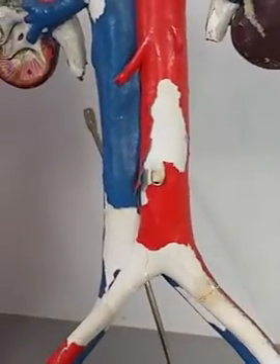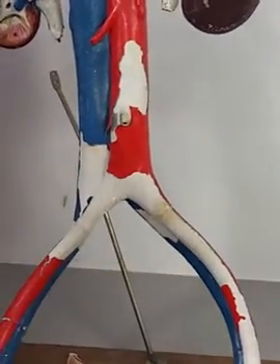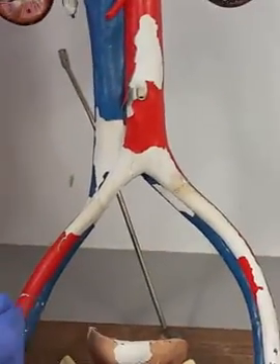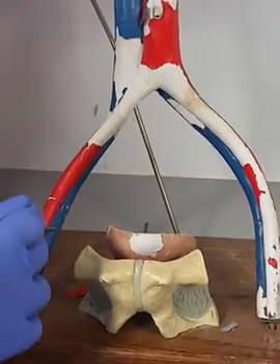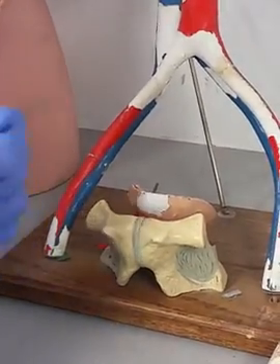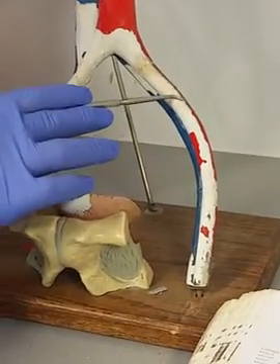And the bifurcation itself is something that we need to know. And this will be the right common iliac. This will be the left common iliac, and from the right common iliac we will see the right internal and right external. I don't see the internal here, but we will see it on the model, on the cadaver. And here is the left common iliac.